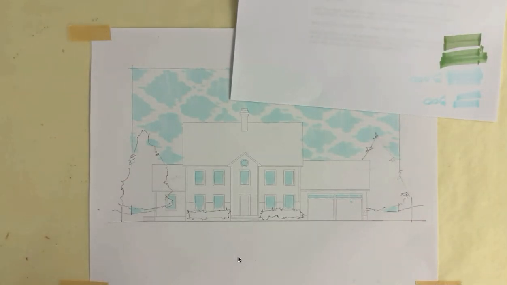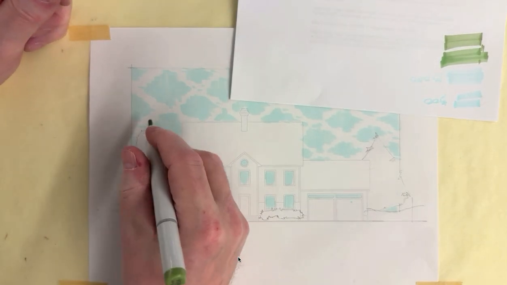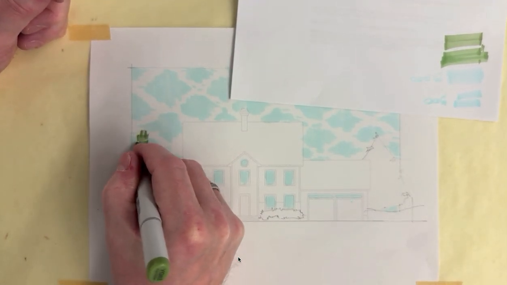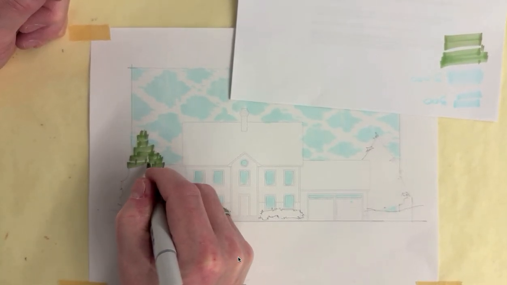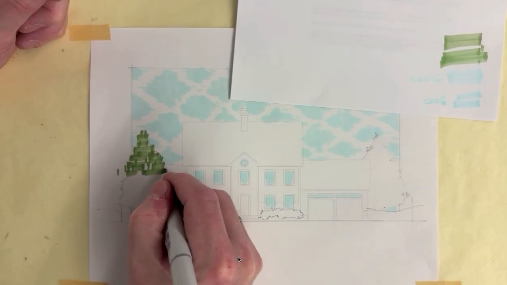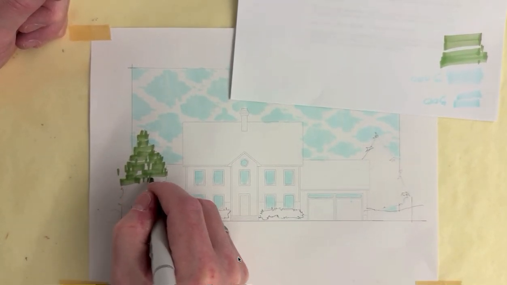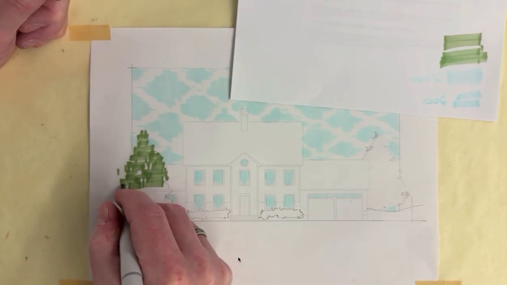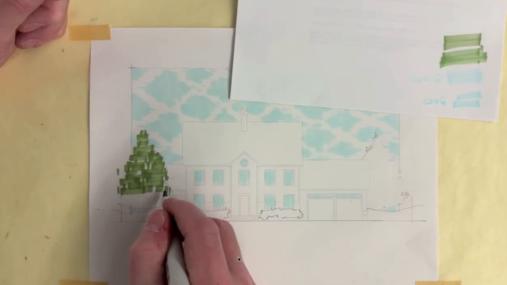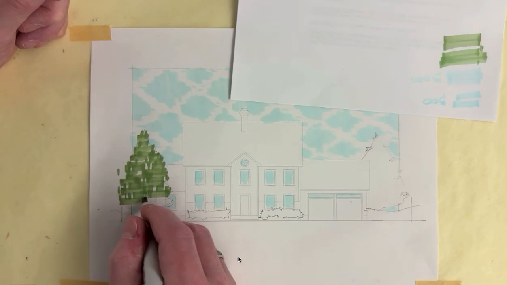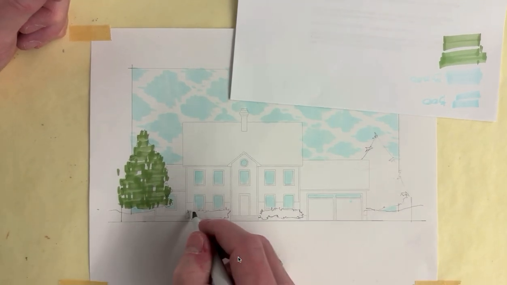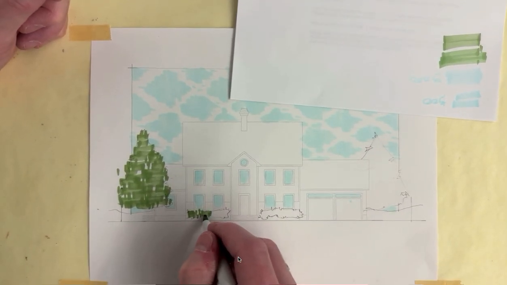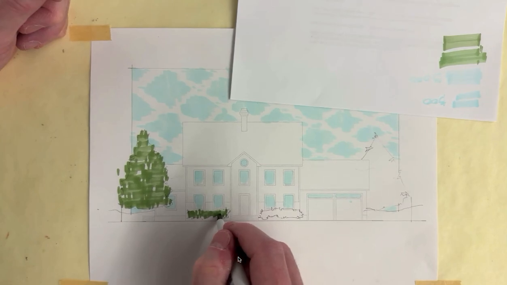So I'm going to do my trees. I'm going to go ahead and fill in all the trees and all the shrubs with a first coat of green. I use the stipple, do a line, do a couple stipples.